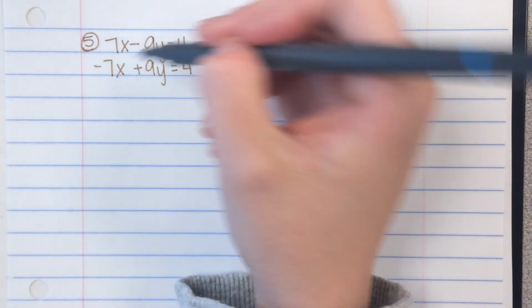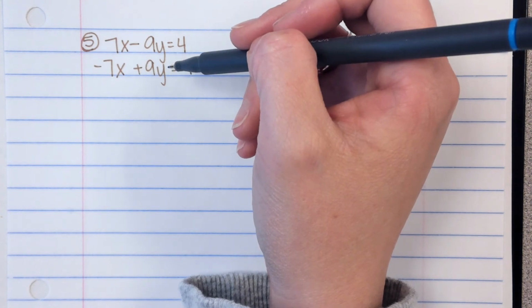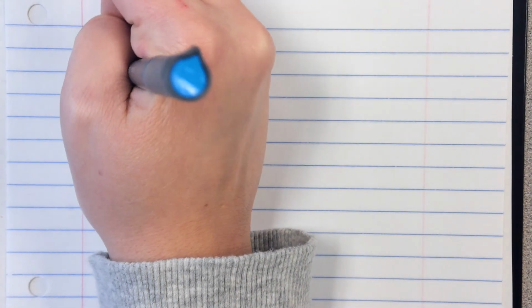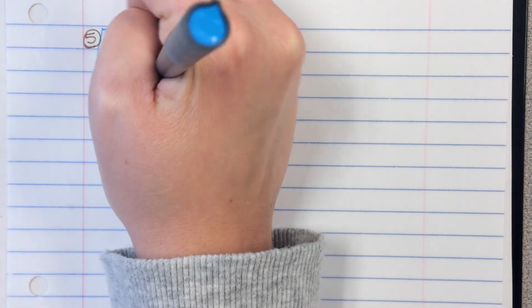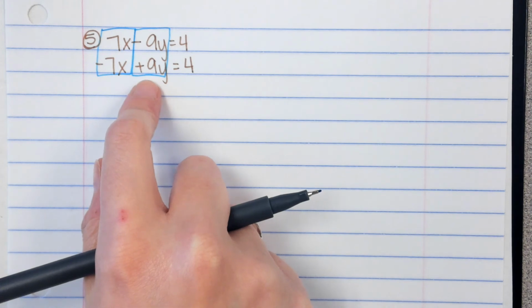Okay, here's example number 5. So we need to pick out our matching coefficients. If you look at this one, you'll notice your x's match and your y's match. So just pick one, because something different is going to work out with this one. I could box the x's, I could box the y's. Either way, do they have opposite signs or same? Opposite. So we're going to add.